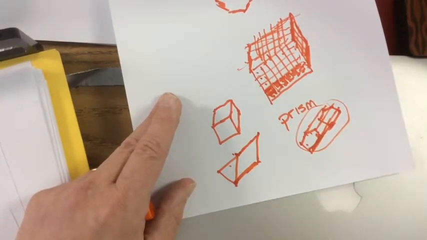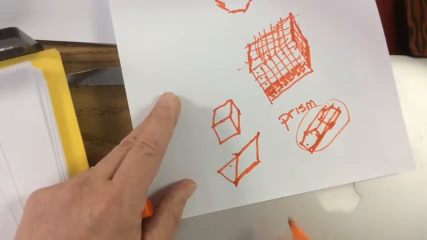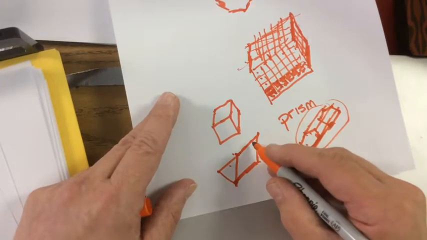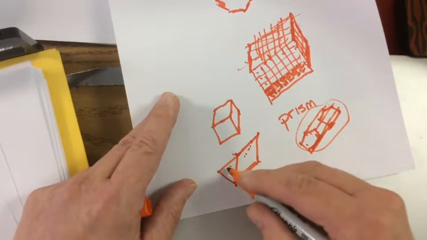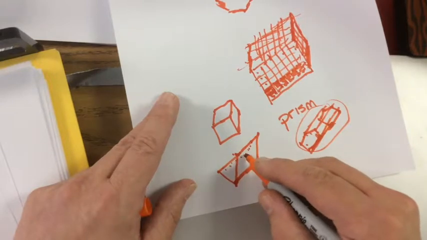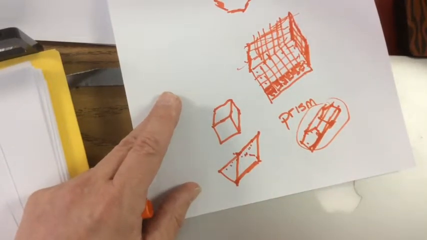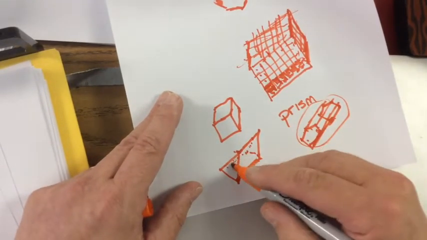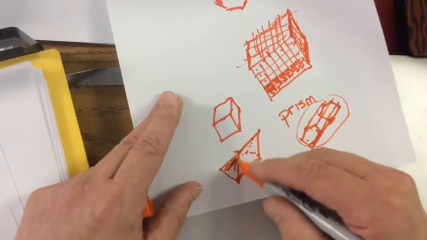Wait, how is that a triangle prism if it meets at a point? Oh, okay, I just see it. Imagine. Wait, no. But what are the two bases? The triangles are the bases. Okay. It's standard. Okay, I see it. Okay?